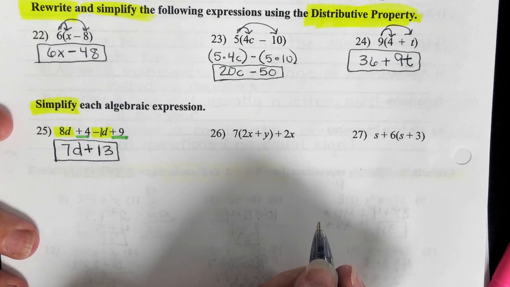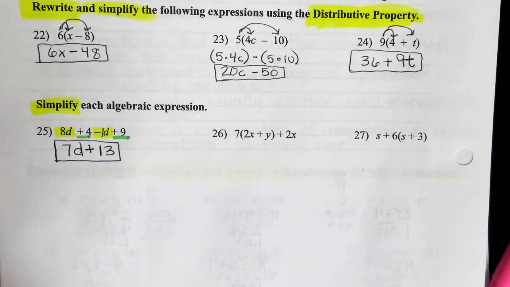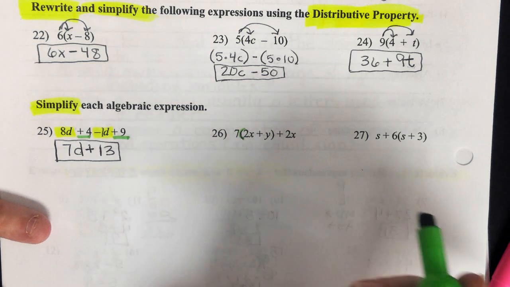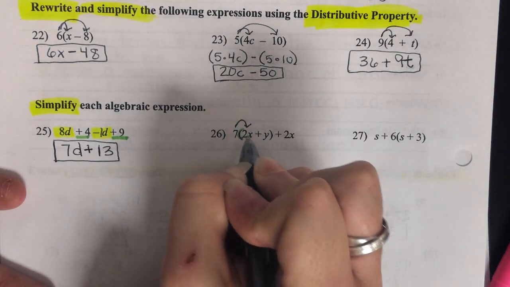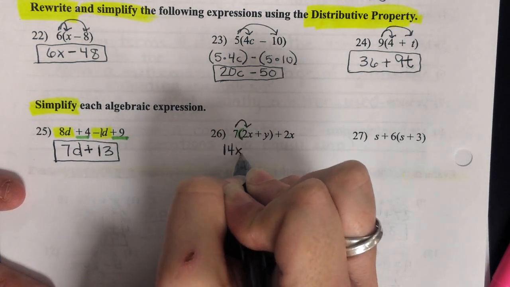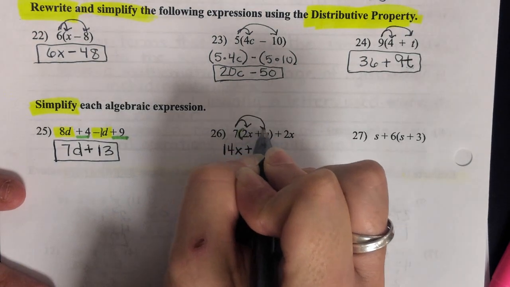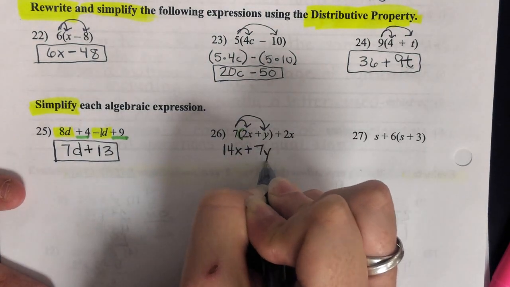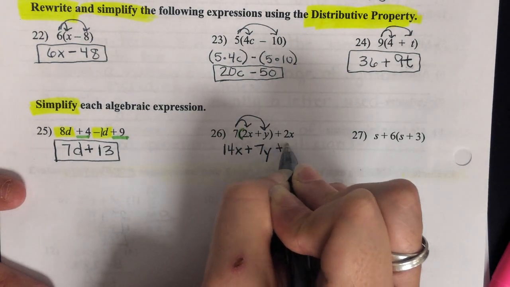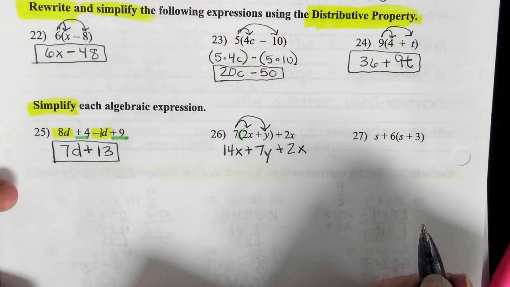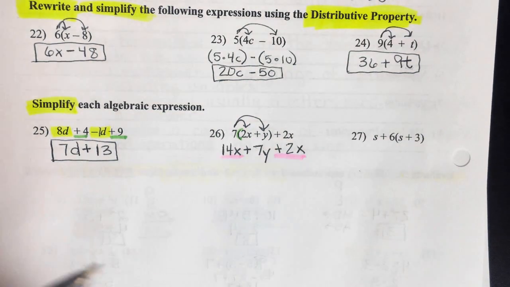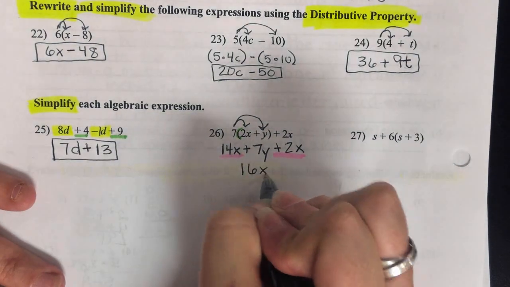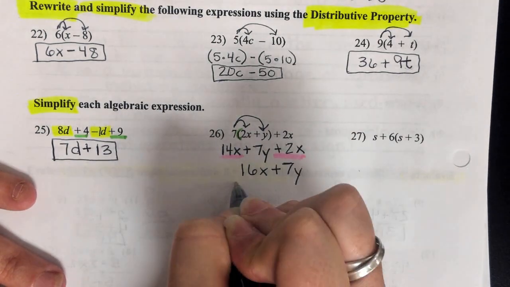I know, make sure you write it right. On number 26, you have to show distributive property right here. Because that x, in variable world, you have to do distributive property. So, I got to do 7 times 2x, 14x, plus 7 times y is 7y. And don't forget the plus 2x. Okay, now put stuff together. 14x plus 2x, 16x plus 7y.